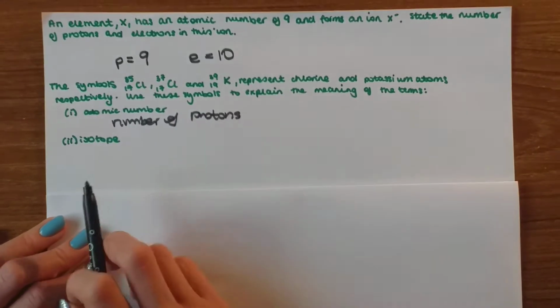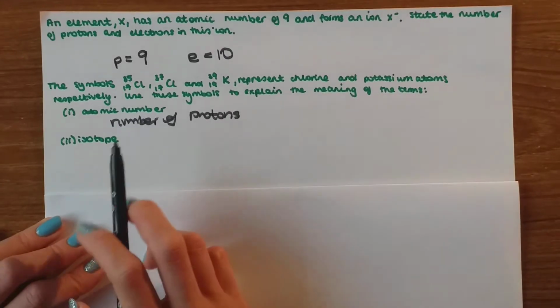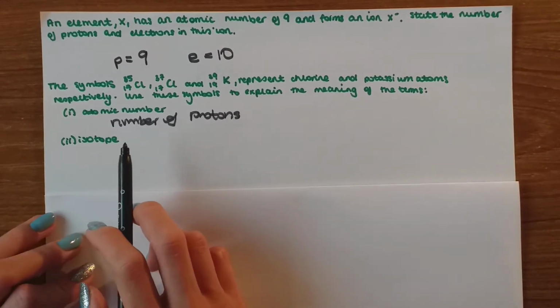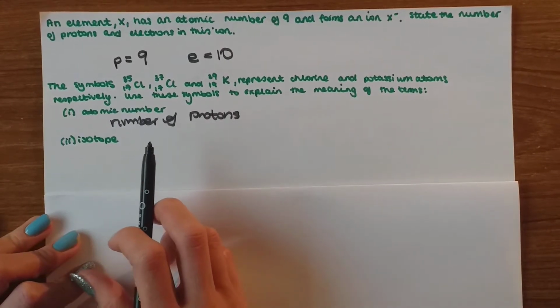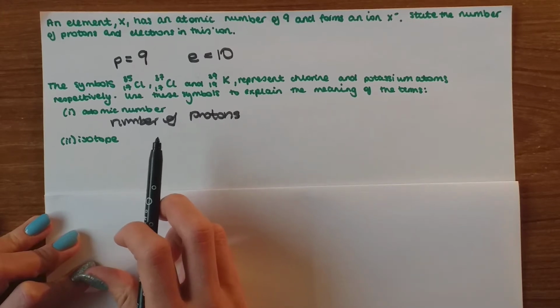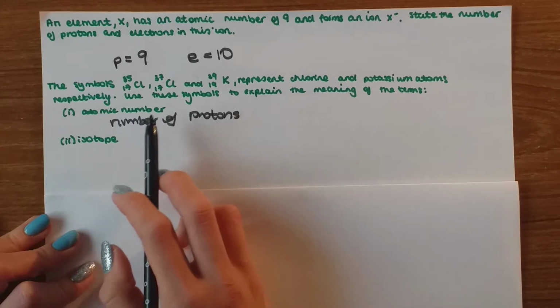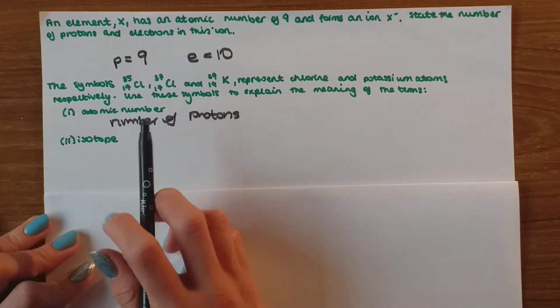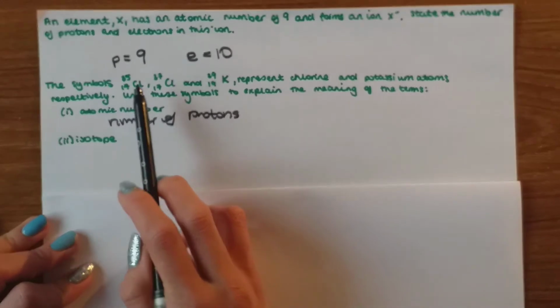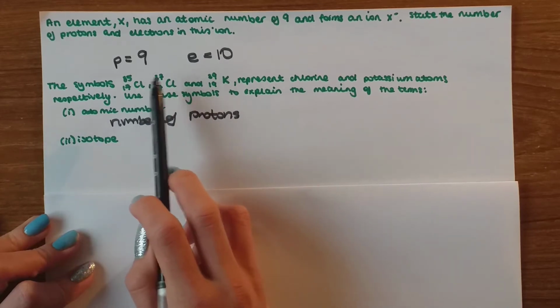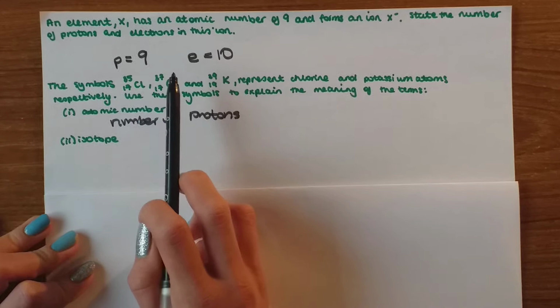So, explain the meaning of the term isotope. If you read my post, you would know that isotopes have the same number of protons, but different number of neutrons. The top number there is the mass number. So this is the number of protons and neutrons combined together.